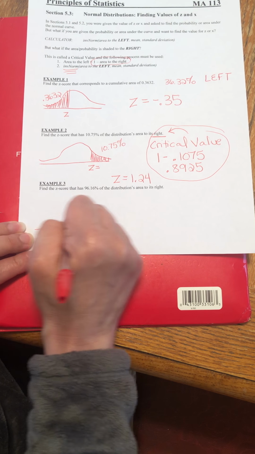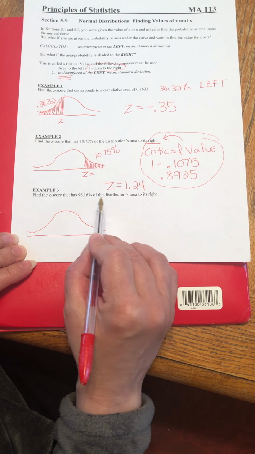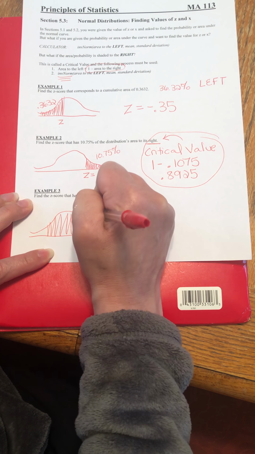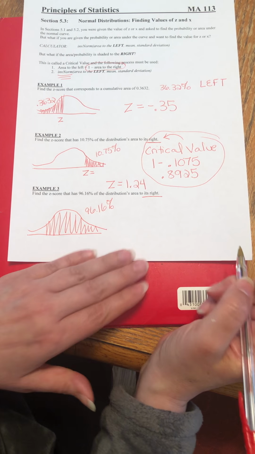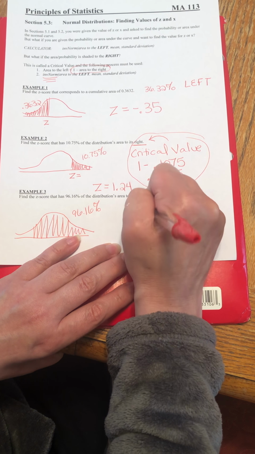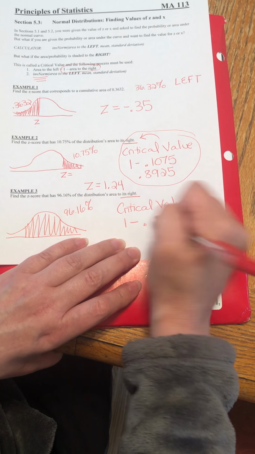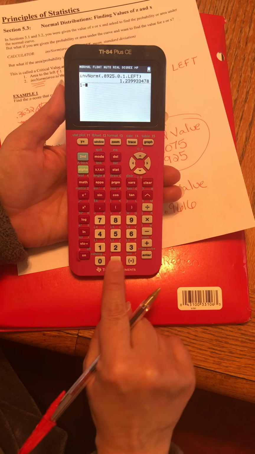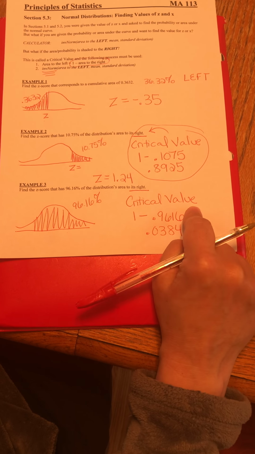Find the z-score, so again I need my curve that has 96.16% of the distribution's area to the right. So that means 96.16% of this curve is shaded to the right. When it's to the right, it's called a critical value. And when you have a critical value, you got to do 1 minus 0.9616. And if you do 1 minus 0.9616, you get 0.0384. But that's not your answer. That's the answer to the critical value.